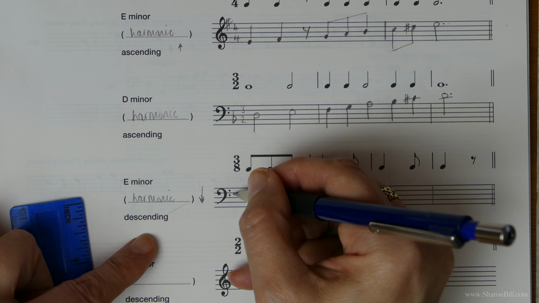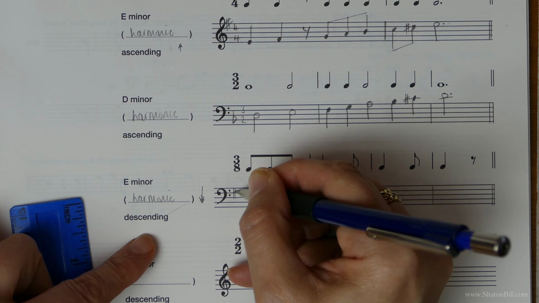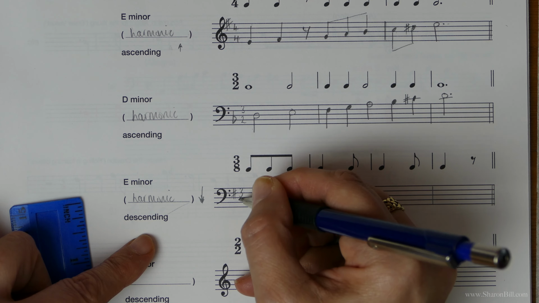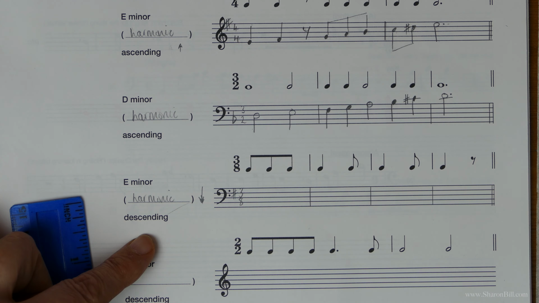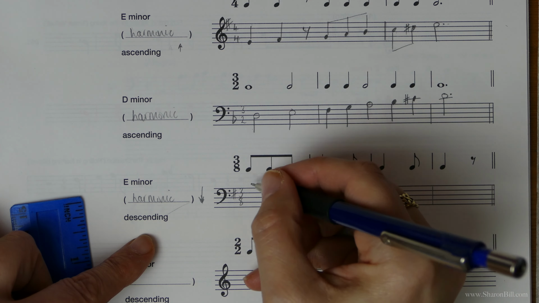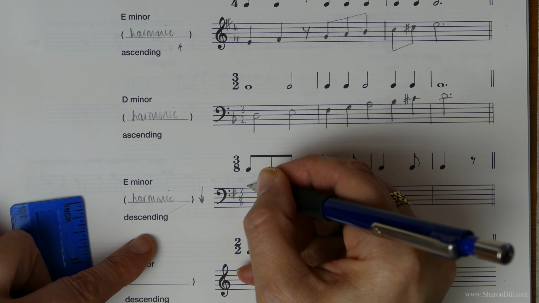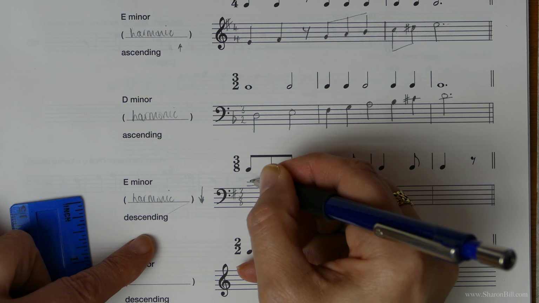So E minor has a key signature of F sharps, related to G major. We're in the bass clef. Good Boys Deserve football. There's our time signature. So I'm going to start on a high E. We're going to need ledger lines one way or the other, so I'll start here.